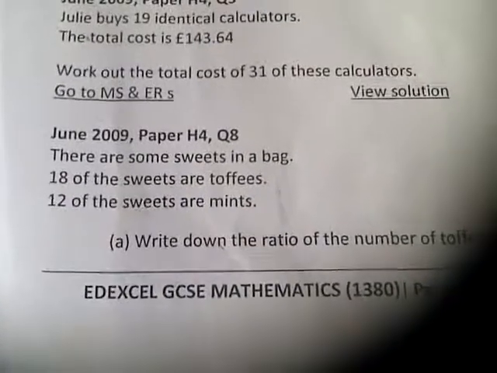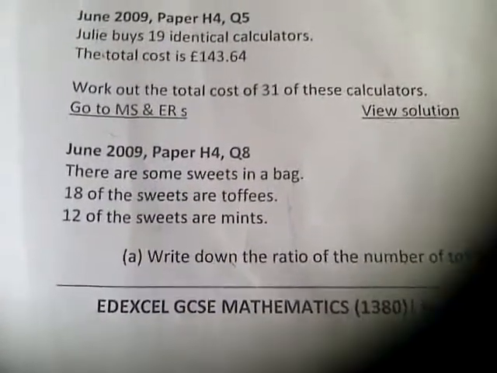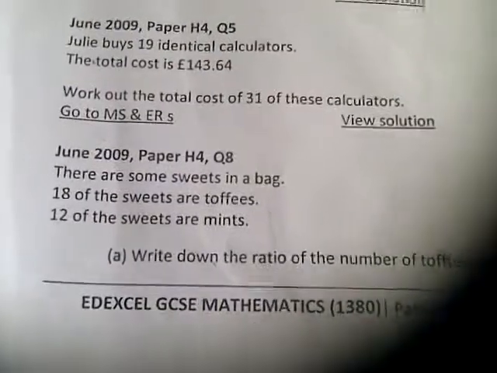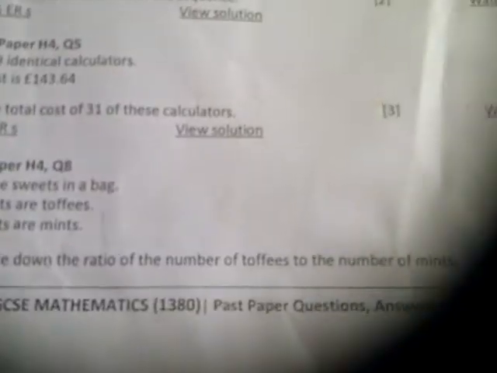Now this question says there are some sweets in a bag. 18 of the sweets are toffees, 12 of the sweets are mints. Write down the ratio of the number of toffees to the number of mints. Now this brings us to the topic ratio.